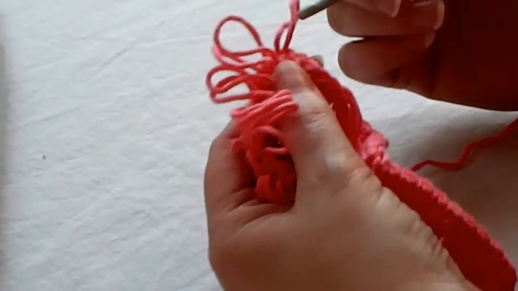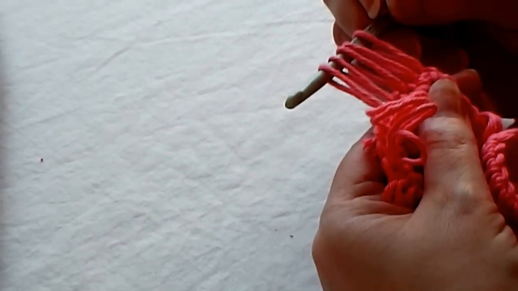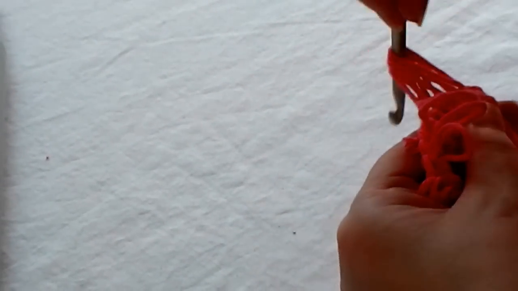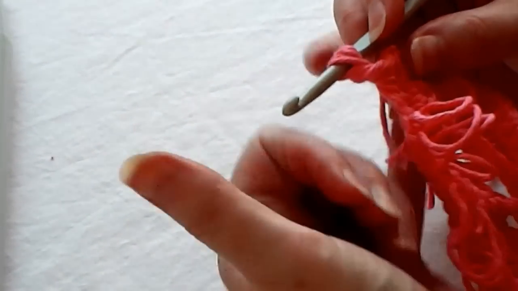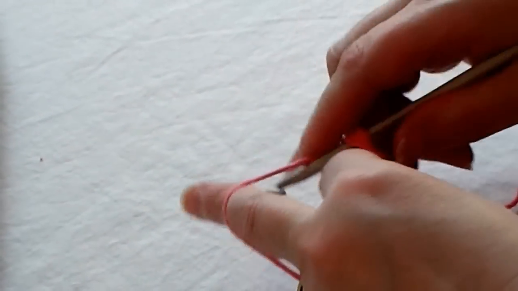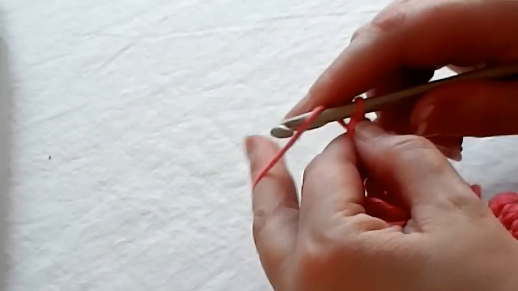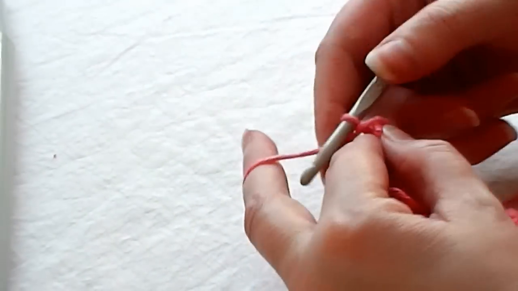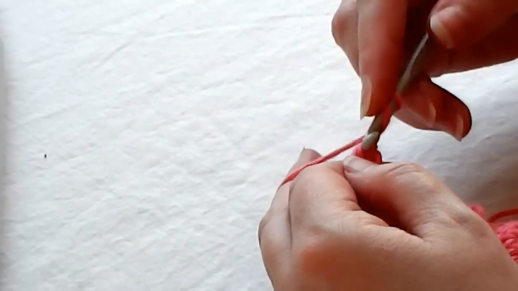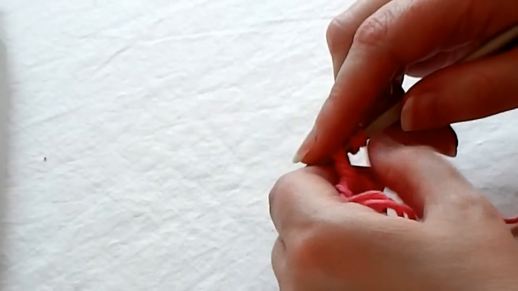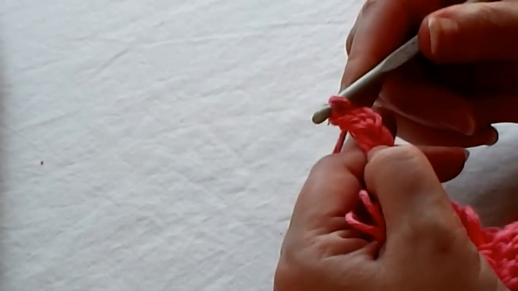Okay, so we'll pick up our 5 stitches, 1, 2, 3, 4, 5, and we're going to twist to the right, like so. Then we're going to pick up our yarn, pull our yarn through the stitch, make our single crochet, our 2 chain, which stands for our first double crochet, and we're going to crochet 4 double crochets into our space.